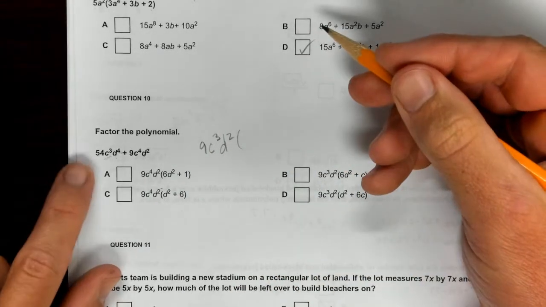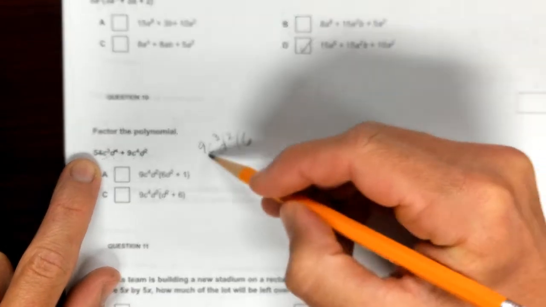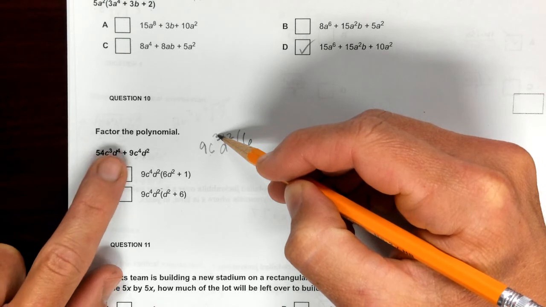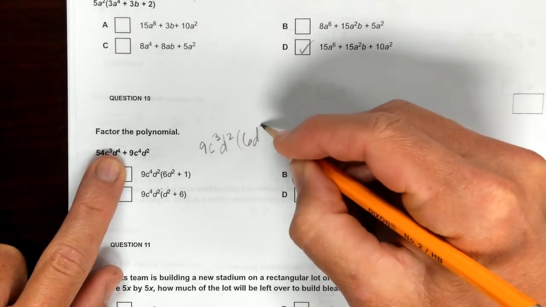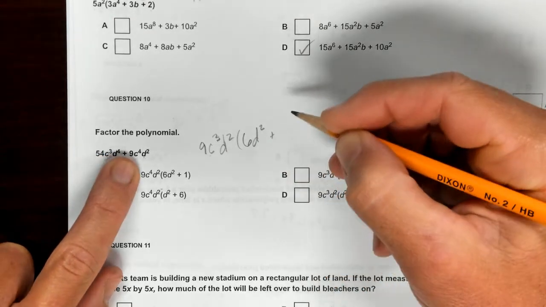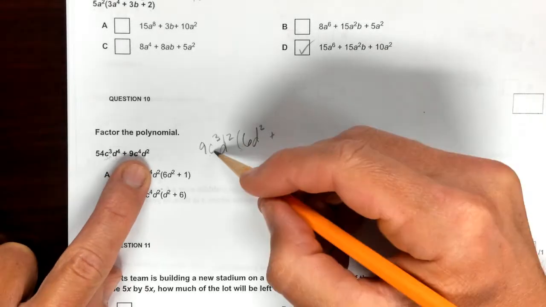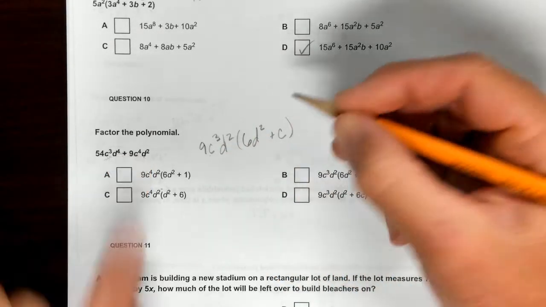Now, what's left? 54 divided by 9 is 6. C cubed, and we factored out c cubed, so no c's are left. D to the 4th, we factored out 2 d's, so d squared is left. Plus 9, and we factored out 9. C to the 4th, and we factored out 3 of those, so you have a c left over. There's your answer.